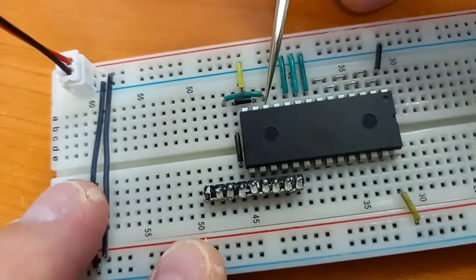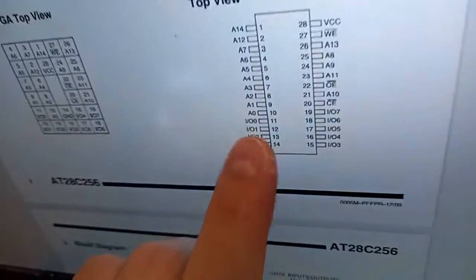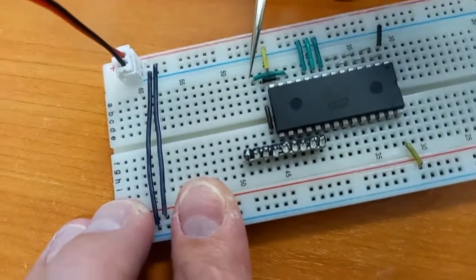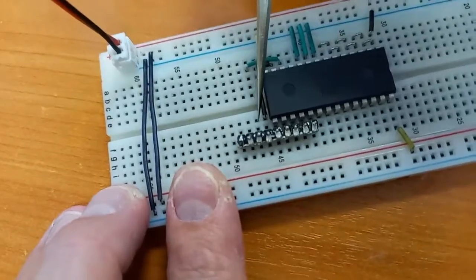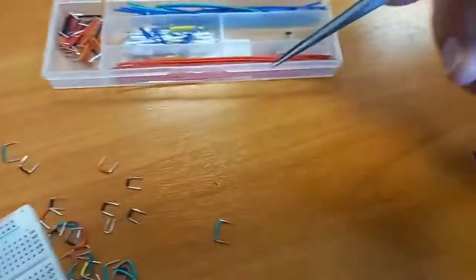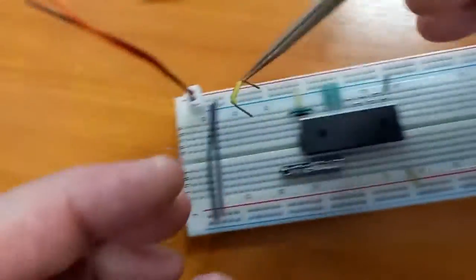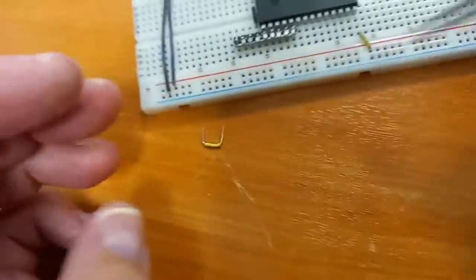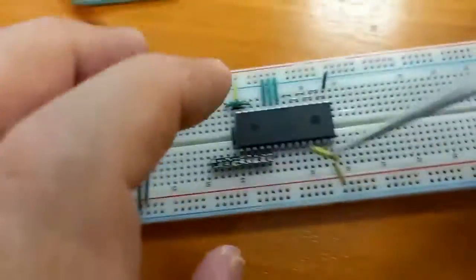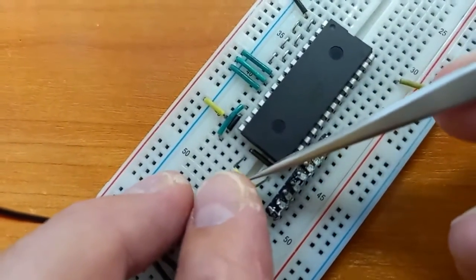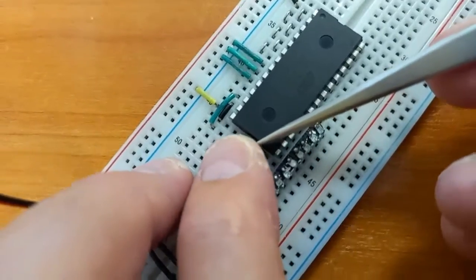Now D1 or IO1, leg number 12, is connected from here to here, to this strip, and we need to bridge this to the input of this diode. And we're having another bridge here, just like this.